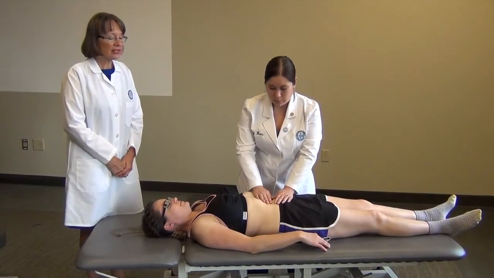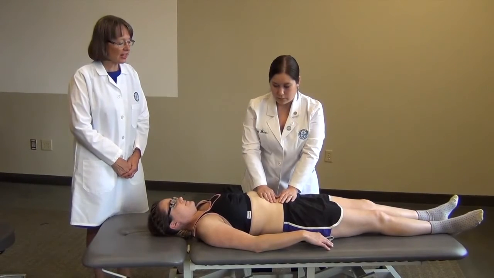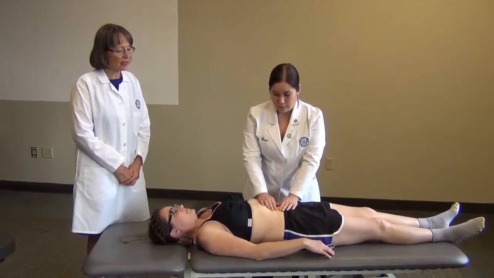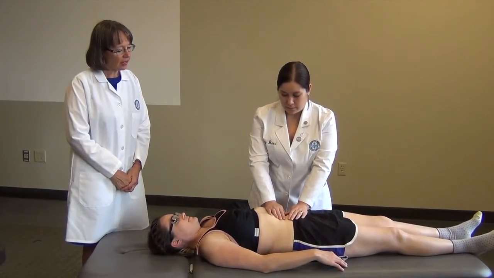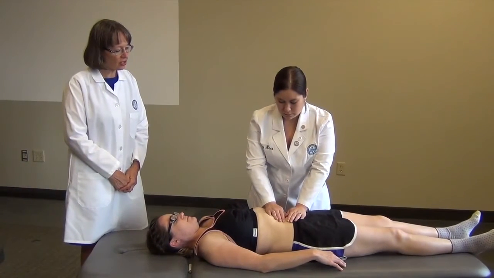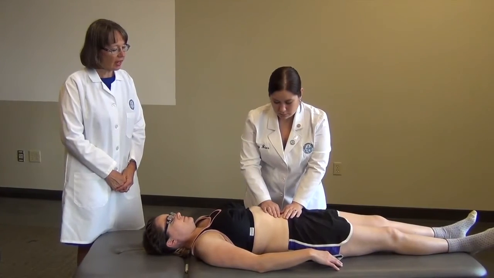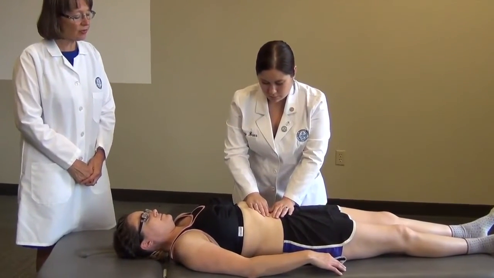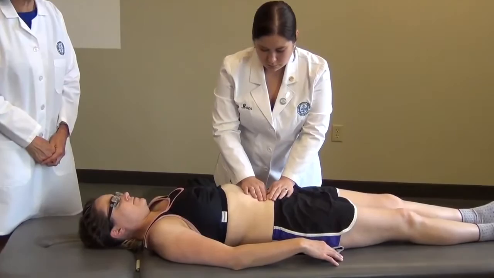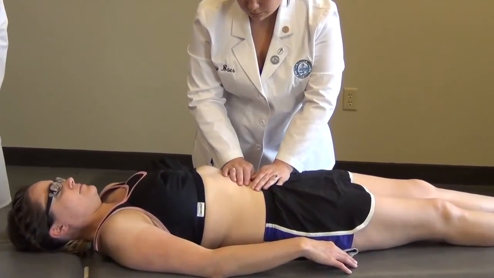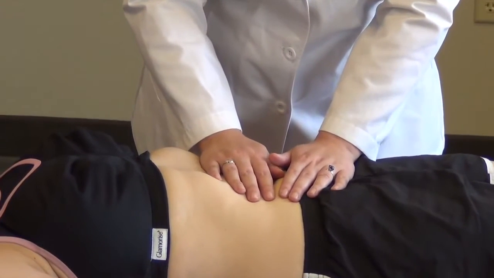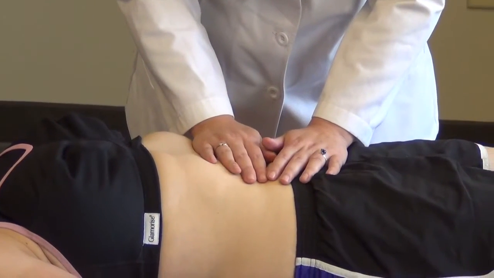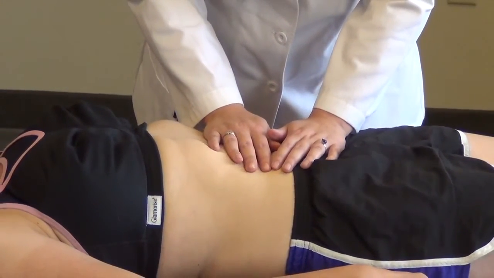Myofascial release. Now we're going to demonstrate a myofascial technique, and this will be both direct and indirect techniques. When the operator is checking the tissue, the object is to see if the tissue is moving symmetrically, side to side, cephalad, caudad, and rotationally.